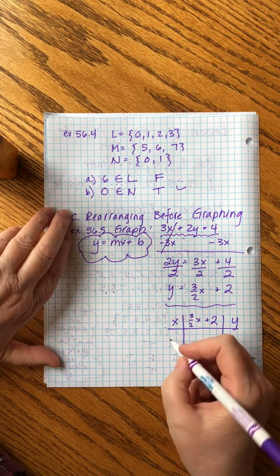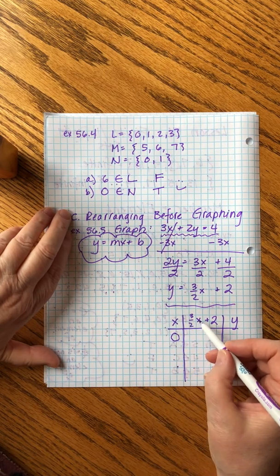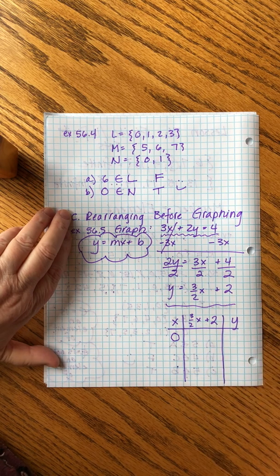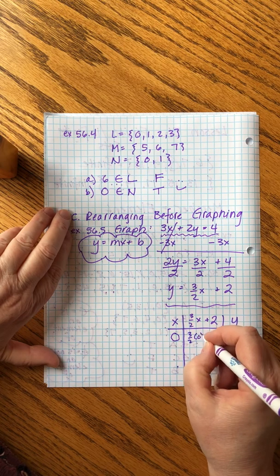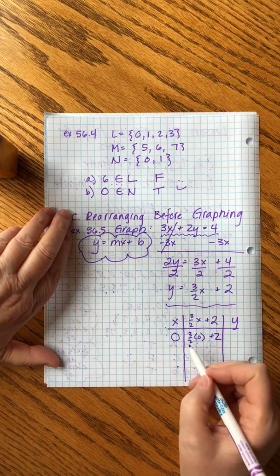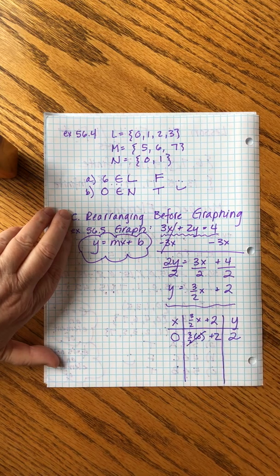So, the first one I'm going to choose is an x value of 0, because I know that when I multiply this by 0, it's going to become 0. So this will be 3 halves times 0 plus 2. Well, 3 halves times 0 goes away. That just becomes 0, and so y is equal to 2. Oh, I like it so much.